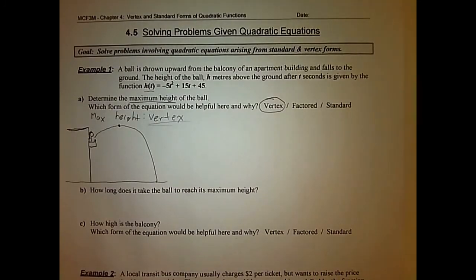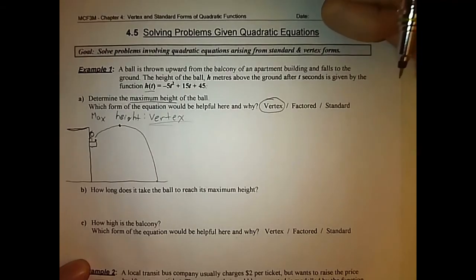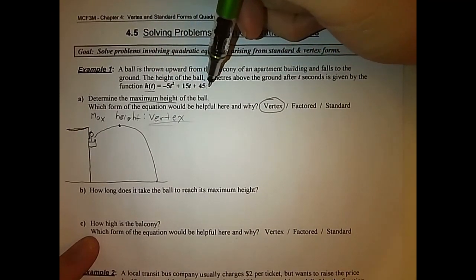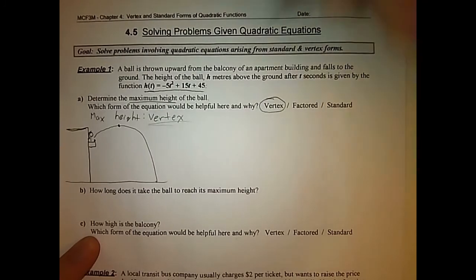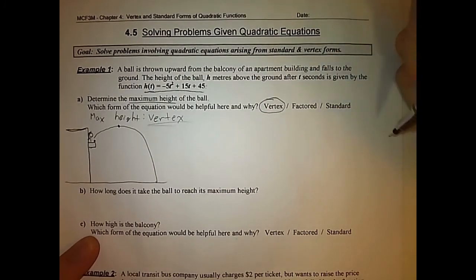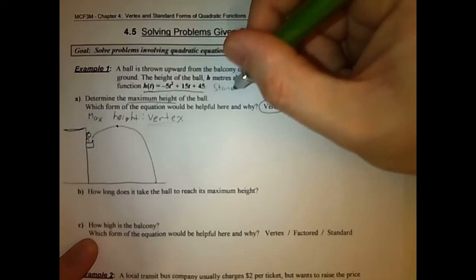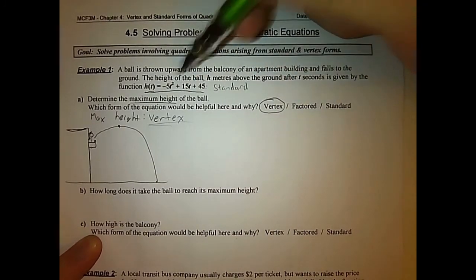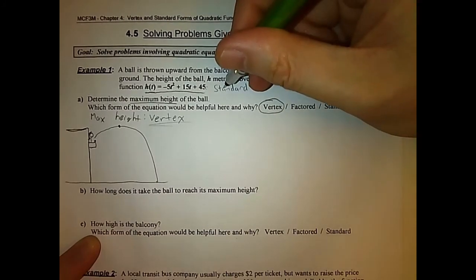So now we need to start connecting ideas between our different forms of the equations. So like what form of the equation is it in originally? Our h(t) equals negative 5t squared plus 15t plus 45. What form is this equation in? Well, out of these three, we find that this one is in standard form. I don't see any brackets, there's no factors for factored form, and it's definitely not in vertex form, or else we would know the vertex already. So this is in standard form.